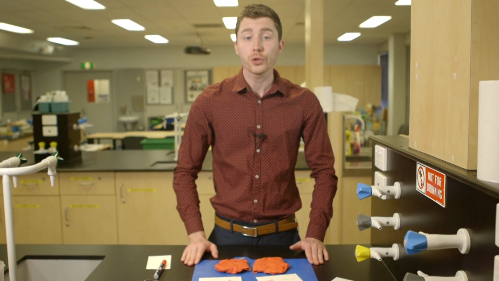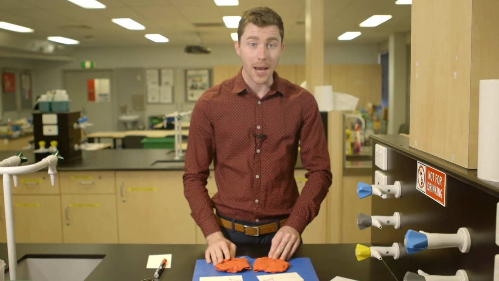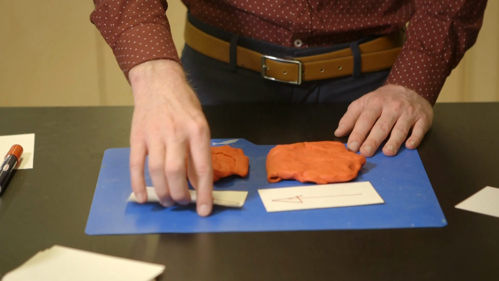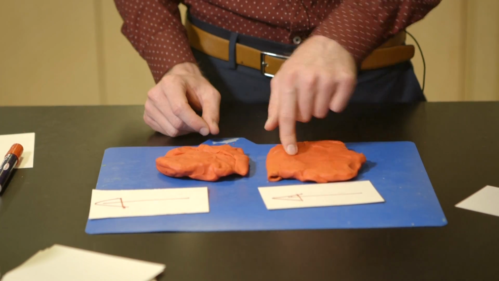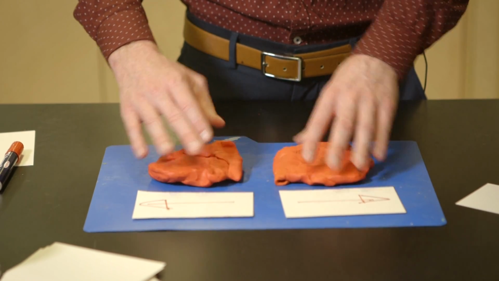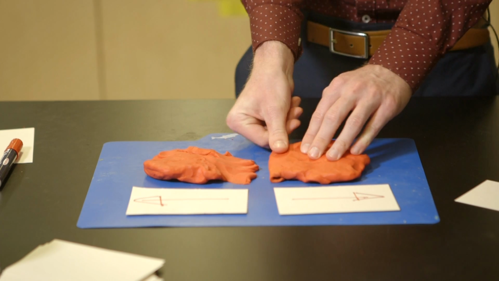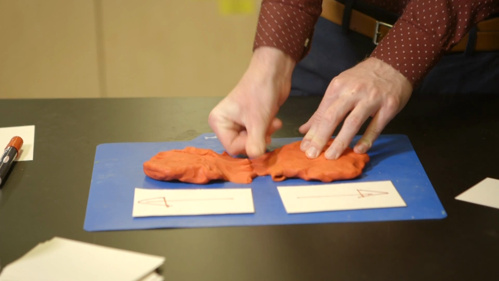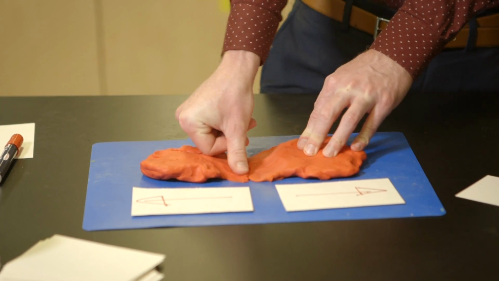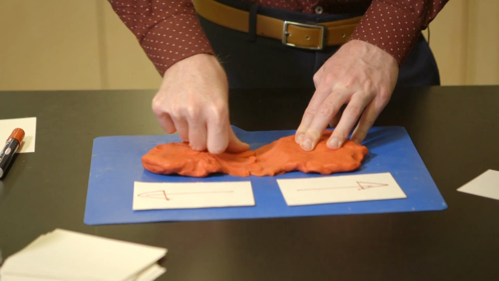Tectonic plates may also move away from each other, and this is called a divergent plate boundary. If this occurs at a continental-continental divergent plate boundary, as the tectonic plates move apart, the lithosphere starts to thin. The lithosphere can break in some places as it's thinning, and this causes the magma from below to rise to the surface and form a volcano.